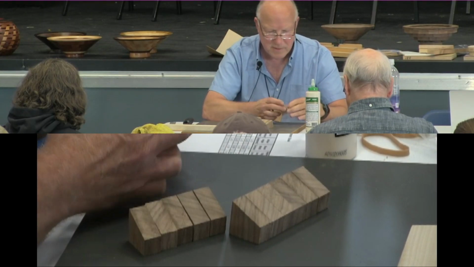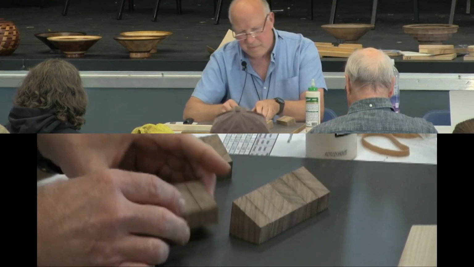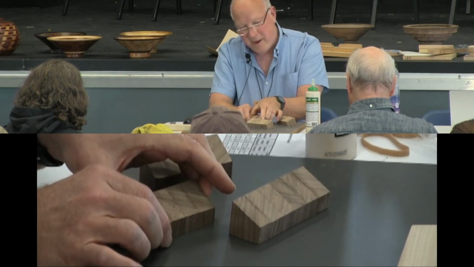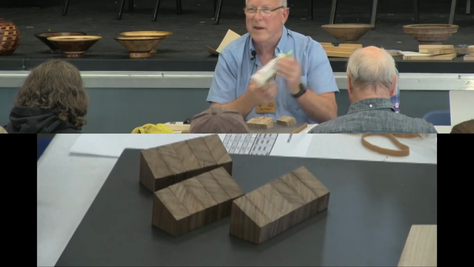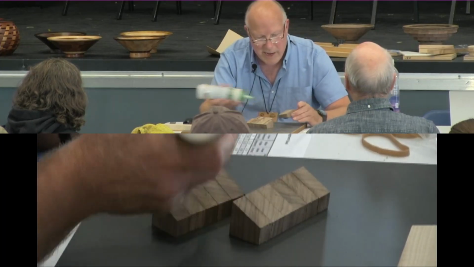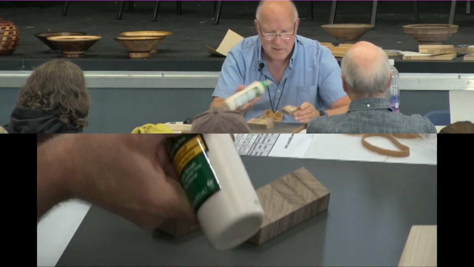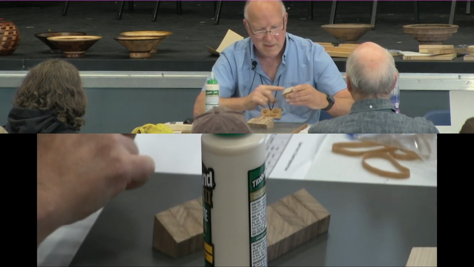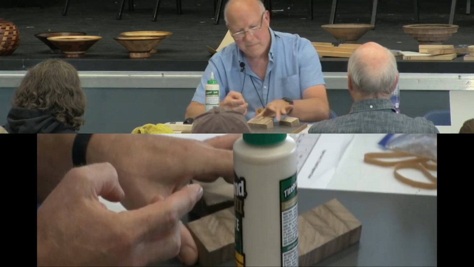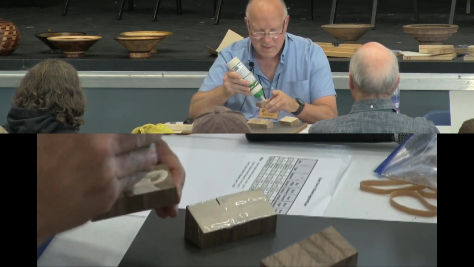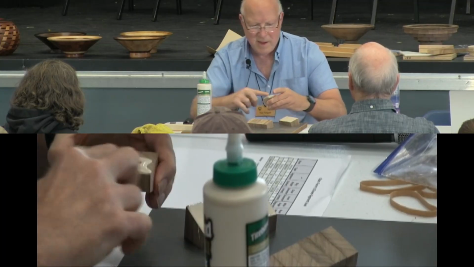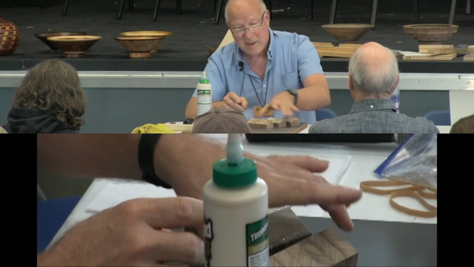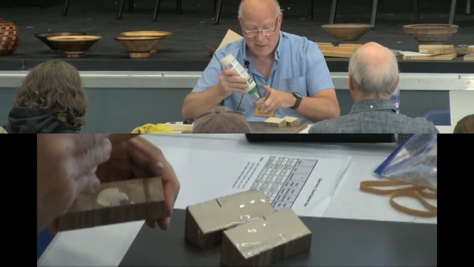The thing you have to be careful of is if you're not careful, the glue will start to set up before you get done with the glue up. So what I usually do is I just go through and do a bunch at a time. And don't go too thin on the glue. You're gluing up end grain, so it sucks into those straws really quickly.